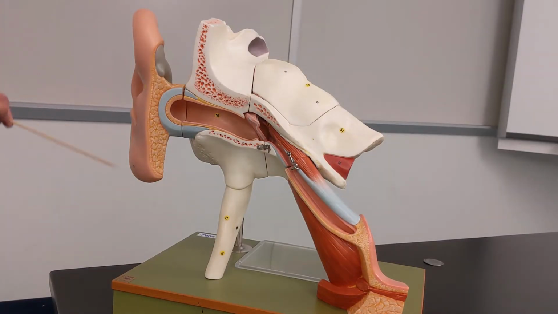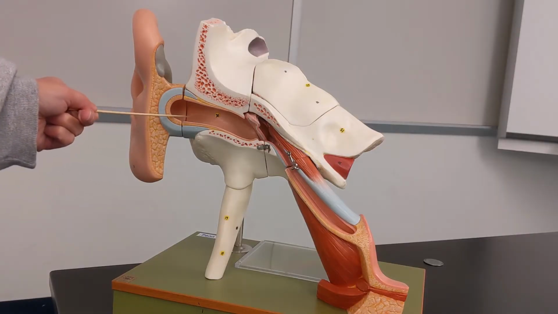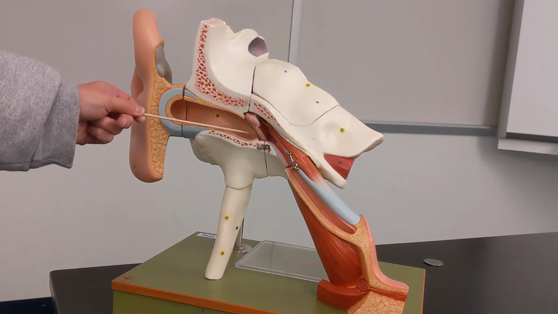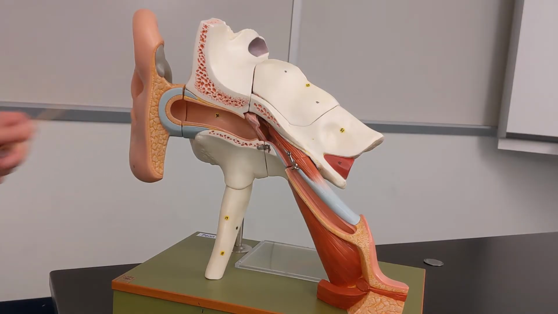The entire earlobe, and this hole, and there's a thing at the end of the hole, a little piece of tissue. The entire earlobe can either be called the auricle, A-U-R-I-C-L-E, or pinna.